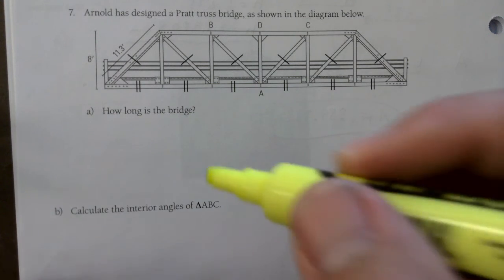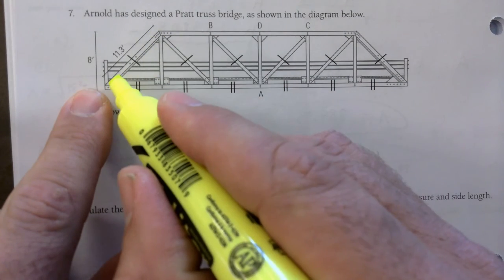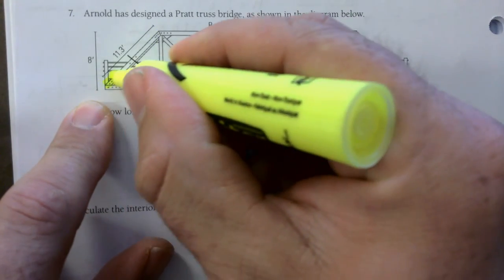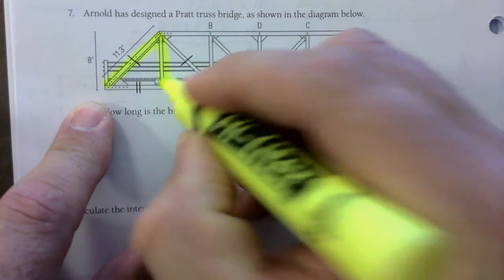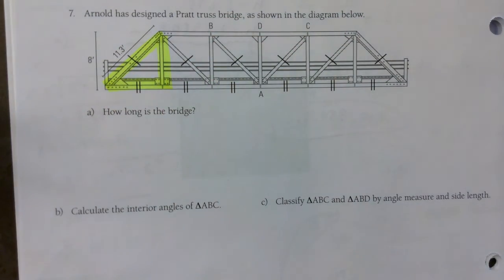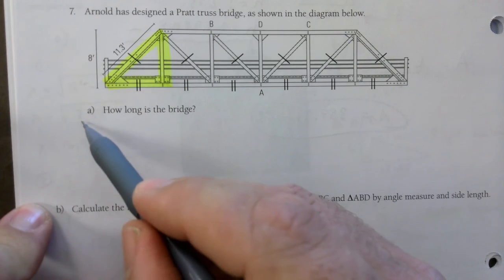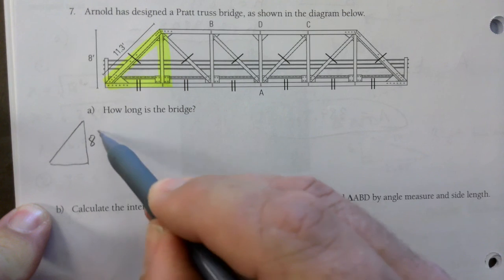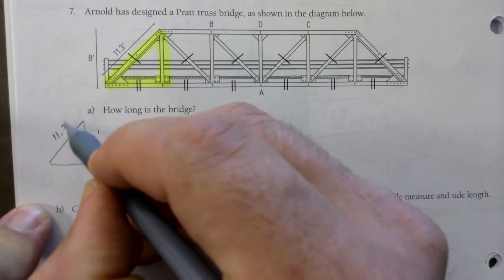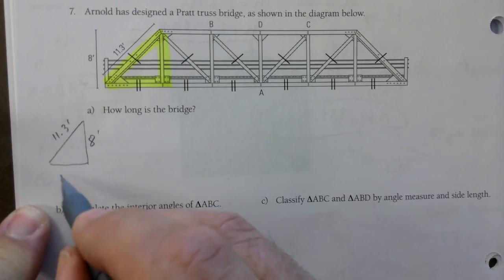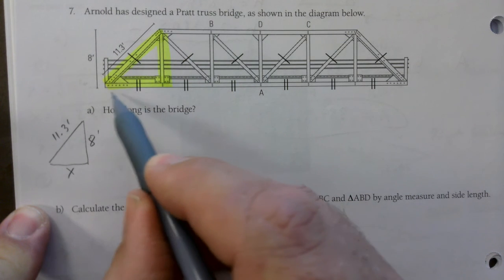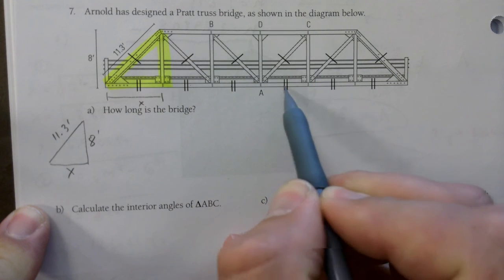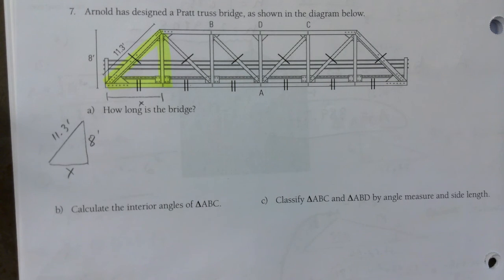My approach is going to be as follows. If this is 11.3, this is also 11.3. But I'm going to focus on this triangle right here. If I know this is 8 feet and this is 11.3 feet, I'm going to call this section x. If I figure out x, I can just multiply it by 1, 2, 3, 4, 5, 6 and have the length of the bridge.